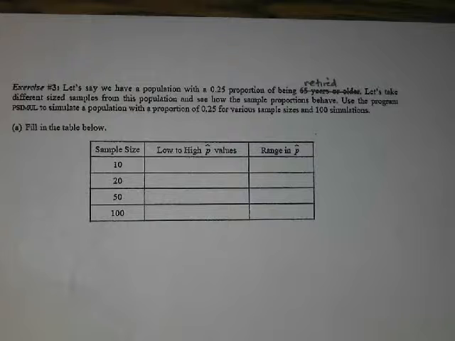Let's take different size samples from this population and see how the sample proportions behave. We're going to talk about how the size of the sample we choose affects our sample proportion. Use the program to simulate a population proportion of 0.25 for various sample sizes. We're going to do 100 simulations. The first sample size is 10. Then I'm going to run that simulation, hit OK, and there are my 100 numbers.